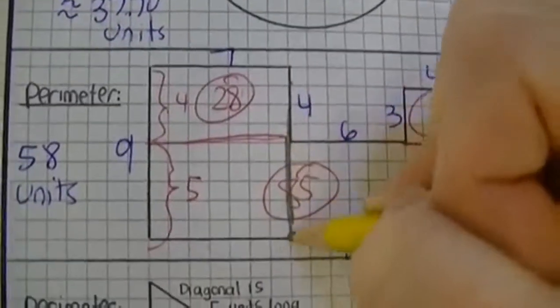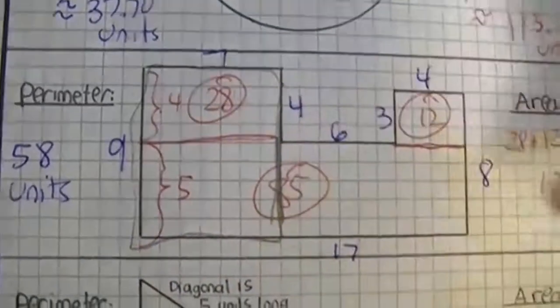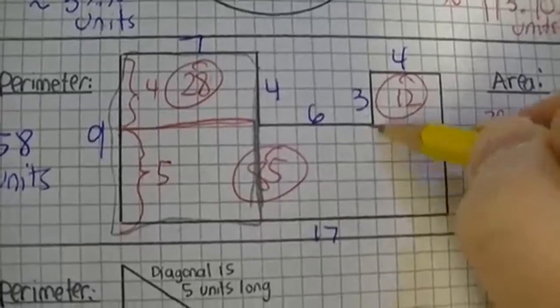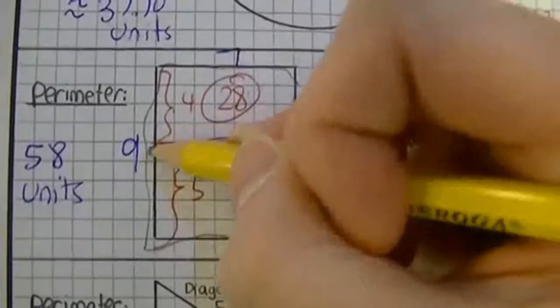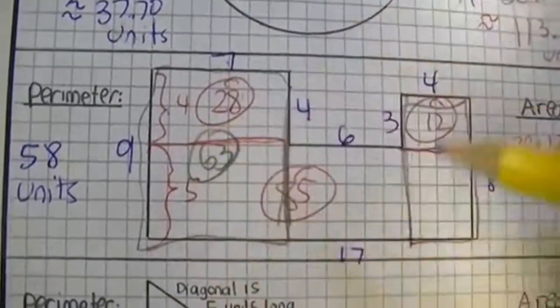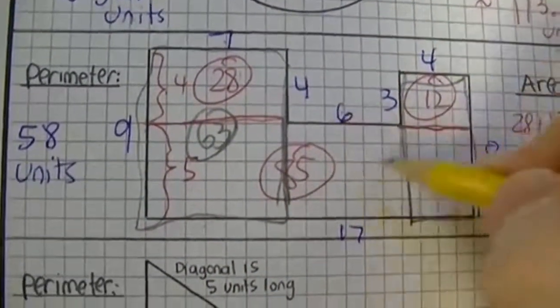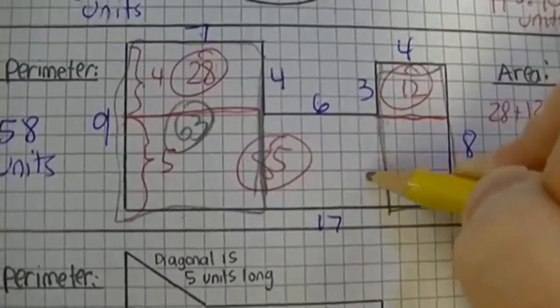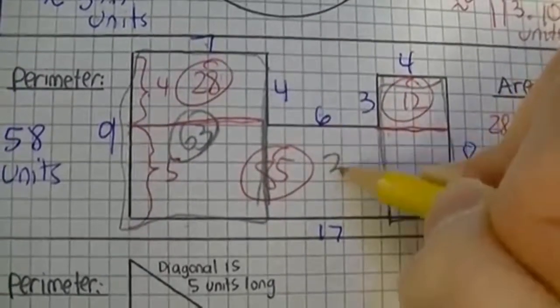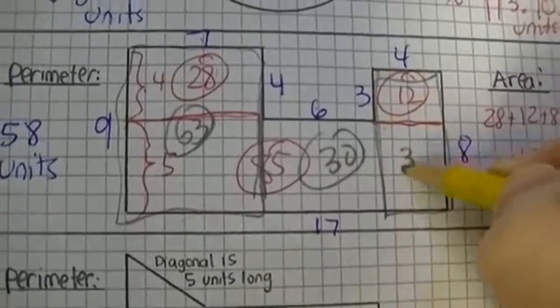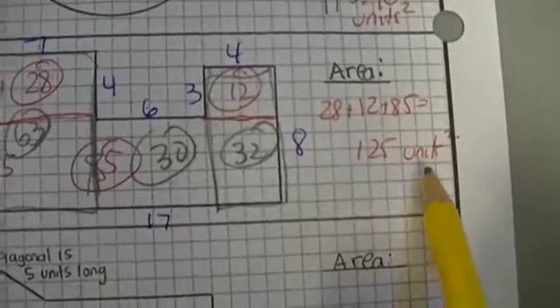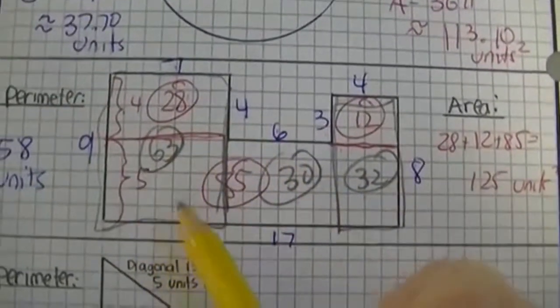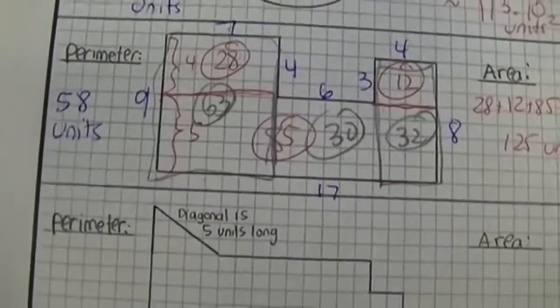Some students in class, they decided to chunk it this way. They went, there's a thing there, and they did it like this. And that's cool too. You could totally do that. If you went 9 times 7, you get 63 units squared. Then you go 6 times 5 is 30. Then you'd go 4 times 8 and get the 32, and you get the same answer. 63 plus 30 plus 32 is 125 units squared. So however it makes sense in your brain to cut it up, that'll work for you.